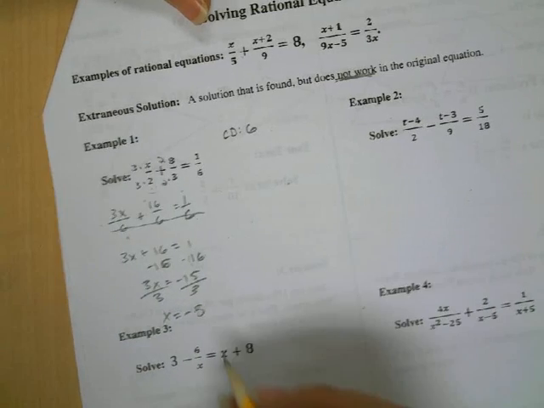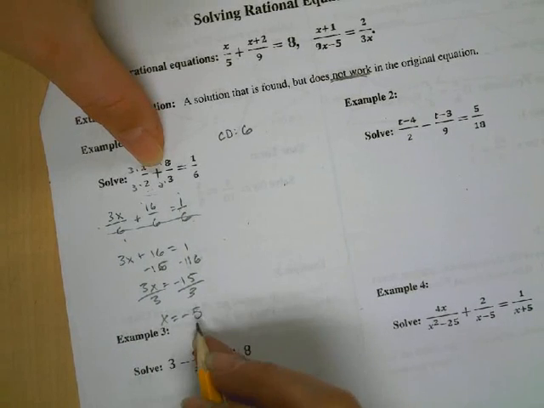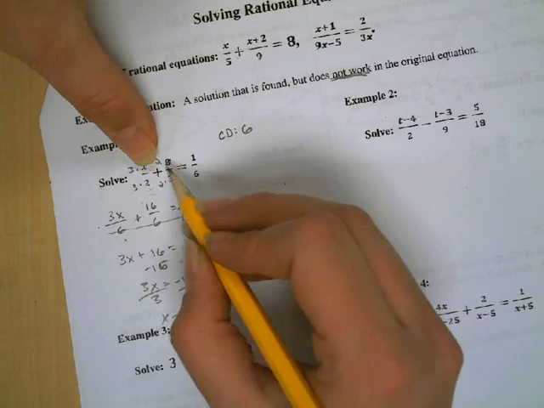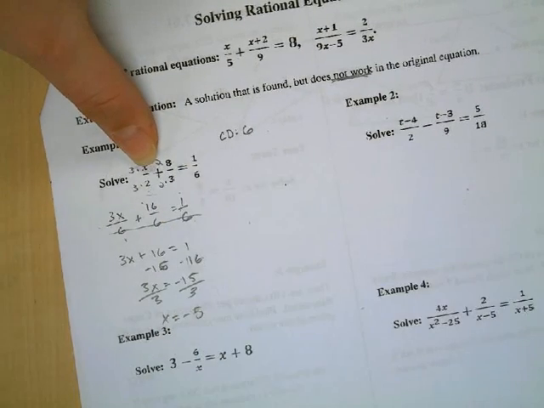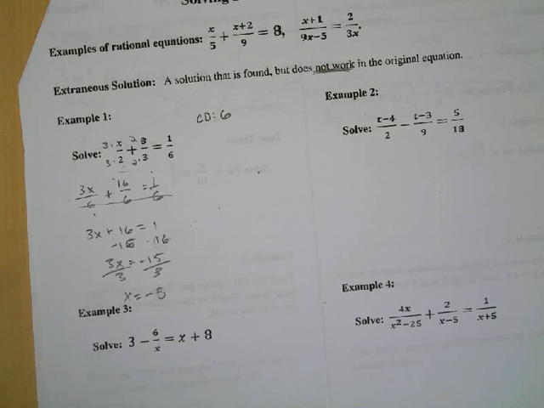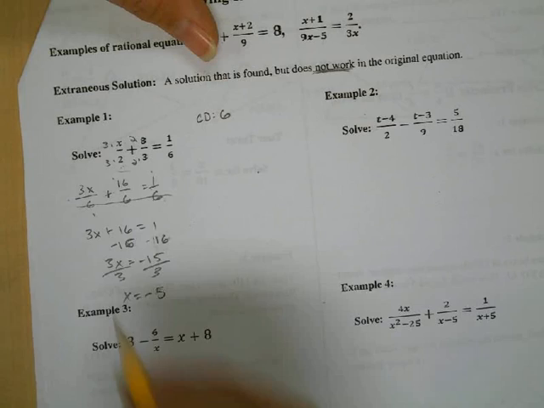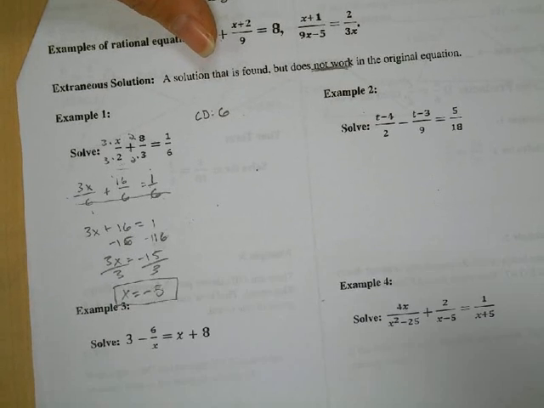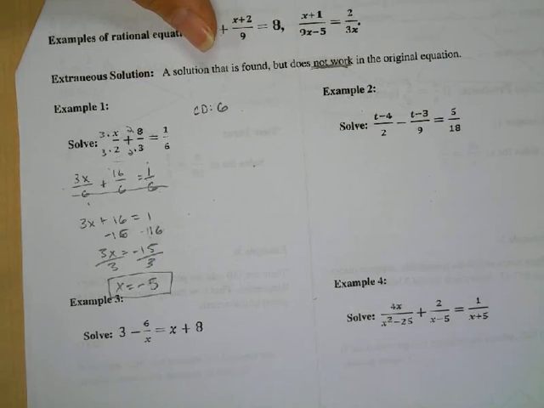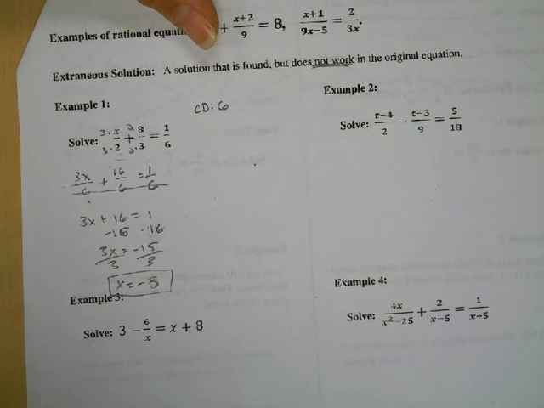And once I get here, I do want to check it. X is equal to negative 5. You would plug that in. Negative 5 halves plus 8 thirds does equal 1/6. You can toss that in your calculator and do that very quickly. Okay, but you do need to actually check these things to make sure that they are solutions. And we'll talk more about when it's possible that it won't be. Here, there's no way it's not going to be.